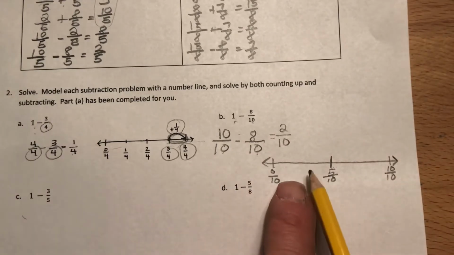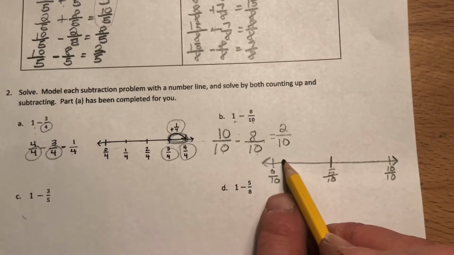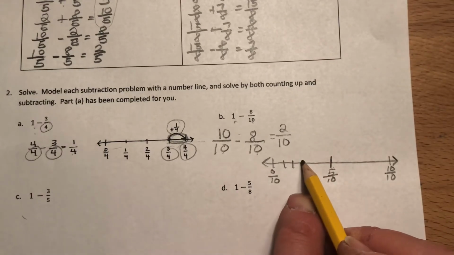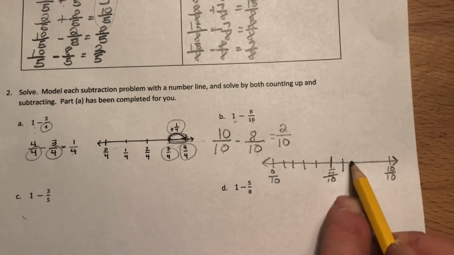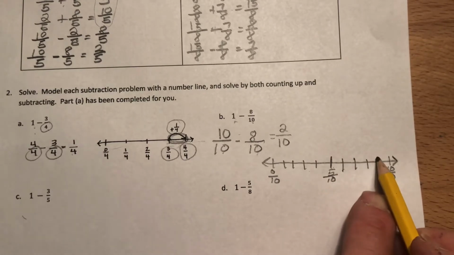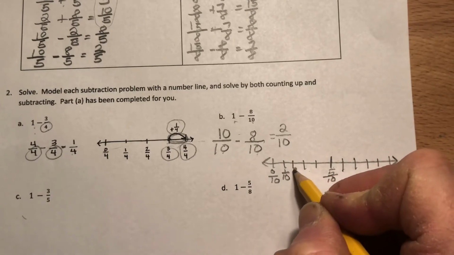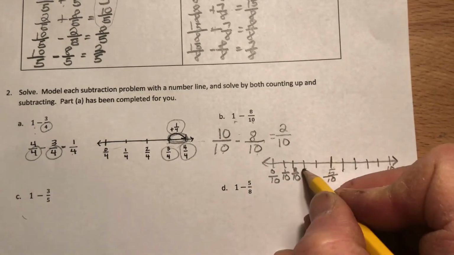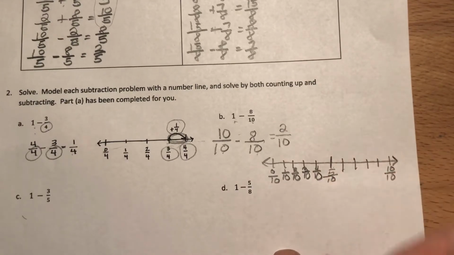Okay, now 4 cuts will give me the 5 spaces I need here. So 1, 2, 3, 4. 4 cuts gives me the spaces in here. 1, 2, 3, 4. So this is 1/10, 2/10, 3/10. This is really tiny, I'm sorry. That's the way it is. 4/10.